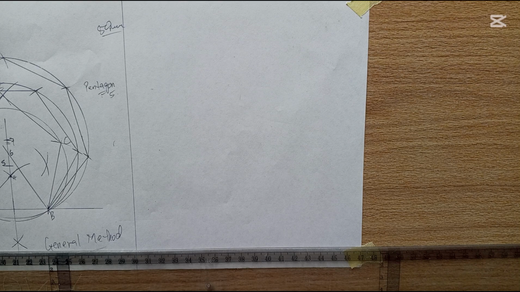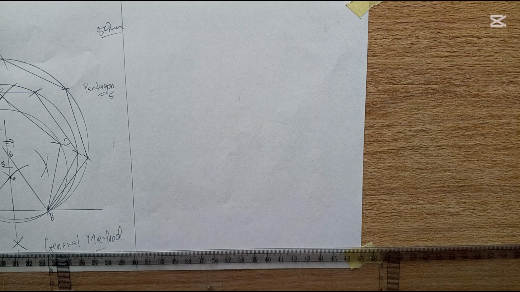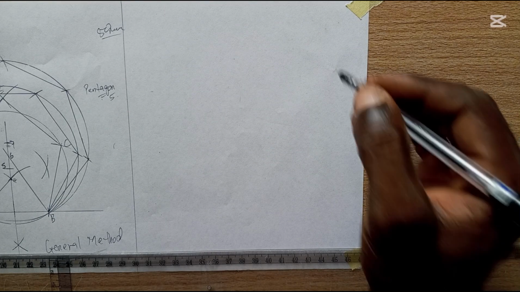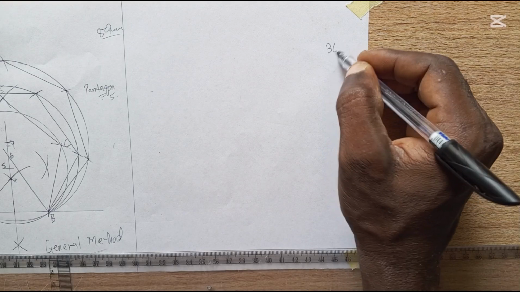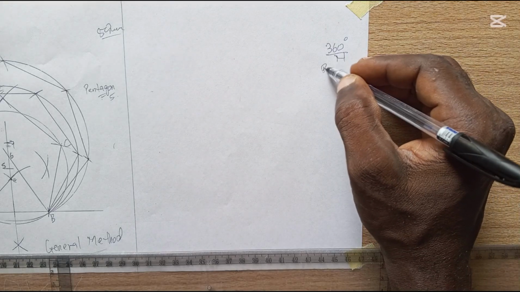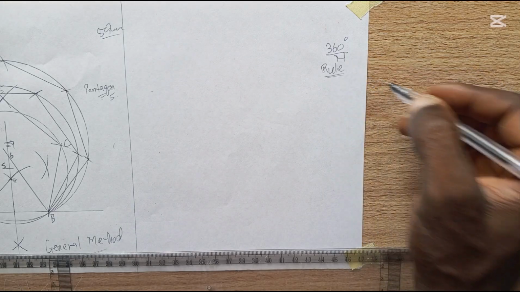In our previous class, I did mention there are other methods that can be adopted to construct polygons. It is not all the time you will be asked to draw polygons using the general method. There's one other method that I want to show you where you will be asked to draw, for instance, a pentagon using what is called the 360 degree over n rule. Use the 360 over n rule.